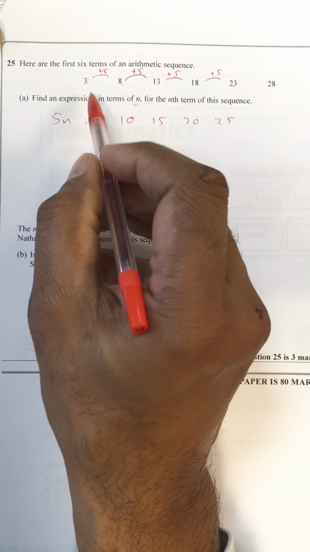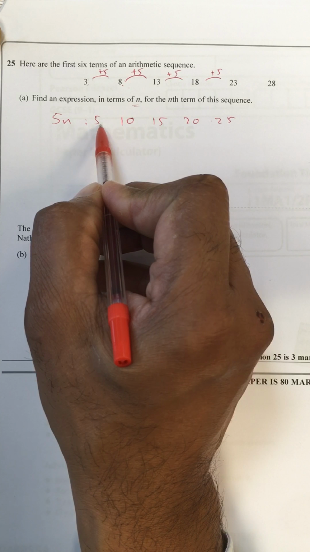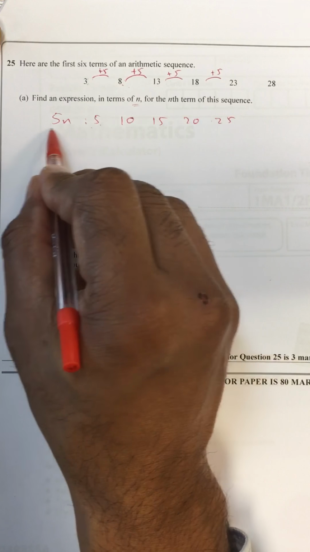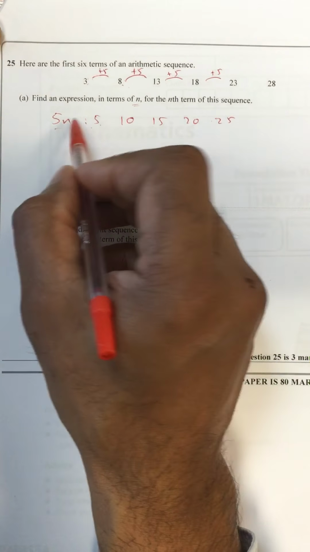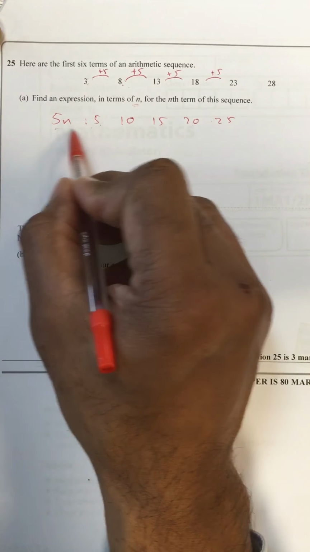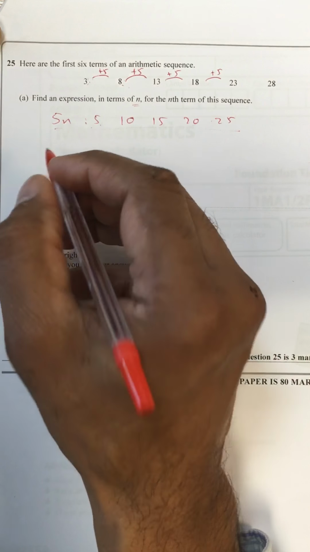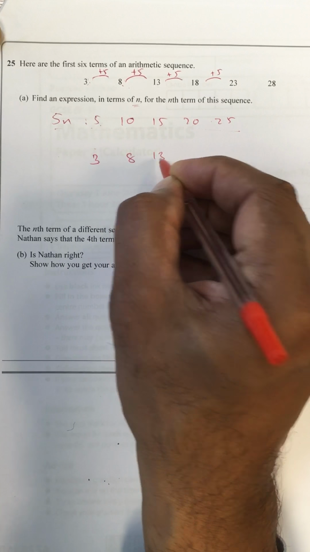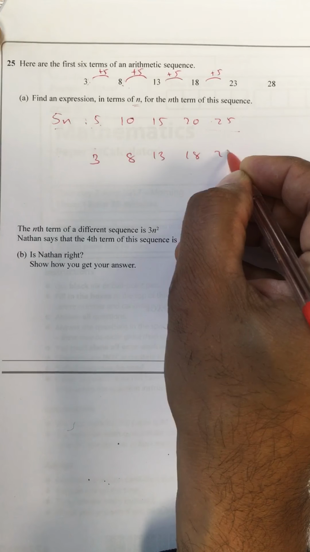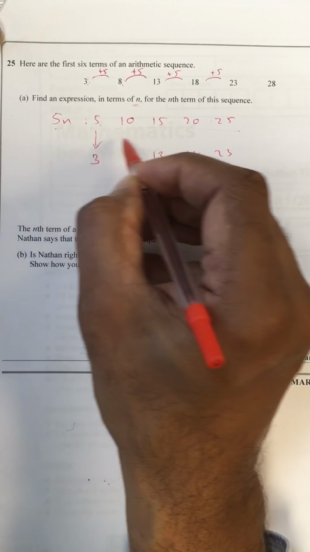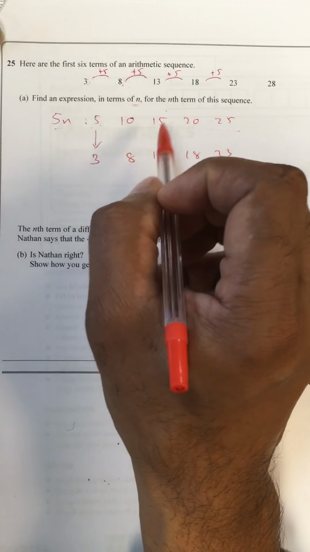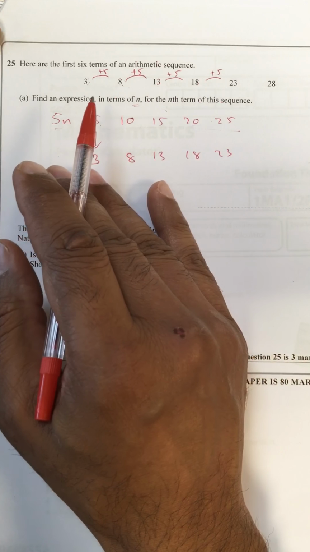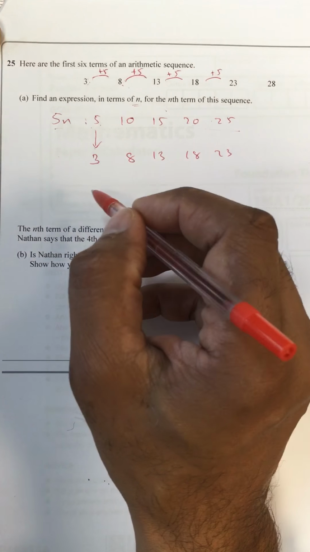We start with the 5 times table. And how do we get from the 5 times table to the sequence? So I'm going to write the sequence just underneath here, which is 3, 8, 13, 18, 23. How do I get from my 5 times table? Because when we're working out the nth term, our times table gets shifted either forward or backwards by the same number.